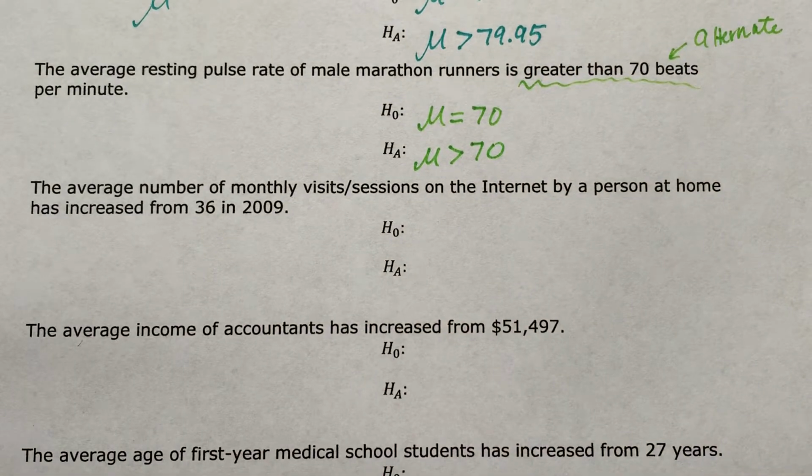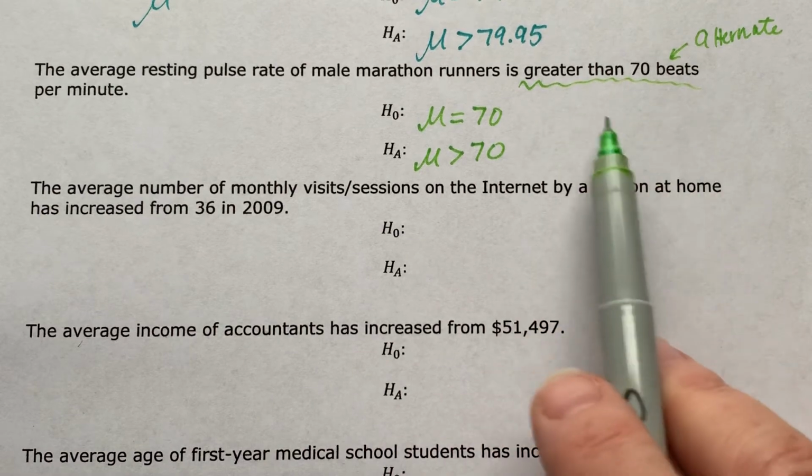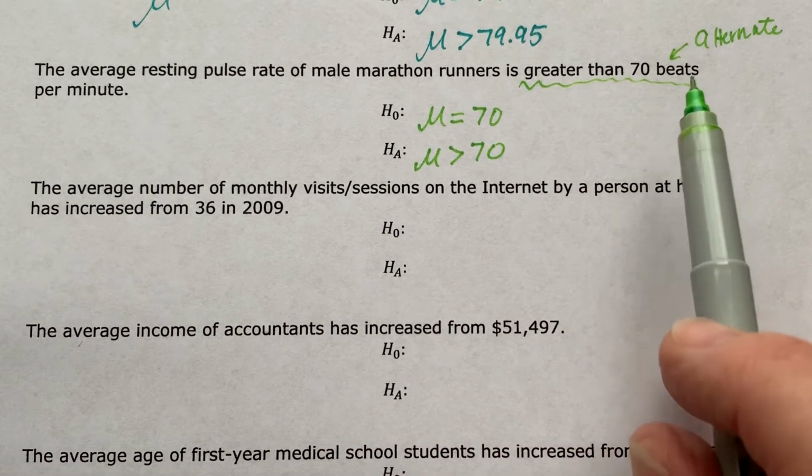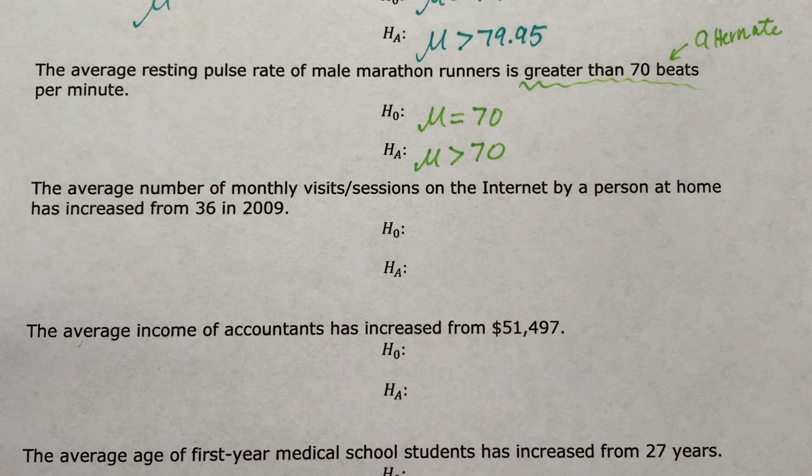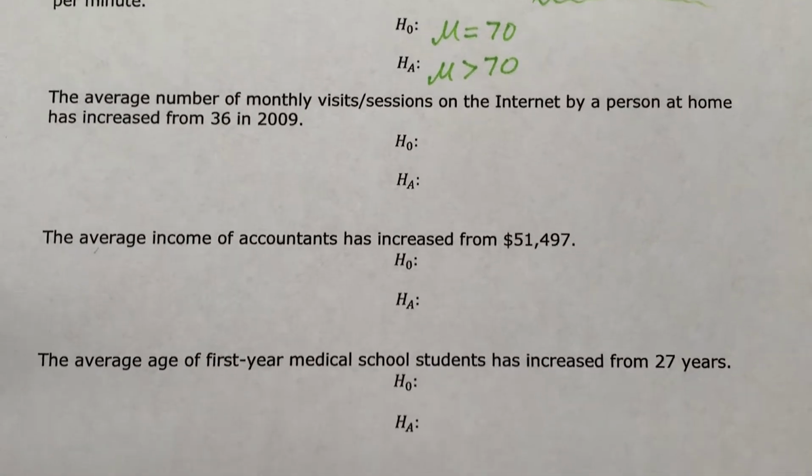We are always making our statements of the null and the alternative in population parameter terms. I don't need to make a statement about the sample. The sample I tested, and I know my mean of the sample. The population parameter, I've got no clue, and this is why I'm having these ideas, these hunches, these claims, and I want to test them. So your alternate is always what comes into place if you rejected your null, if you rejected the status quo. All right, let's look at the next one.